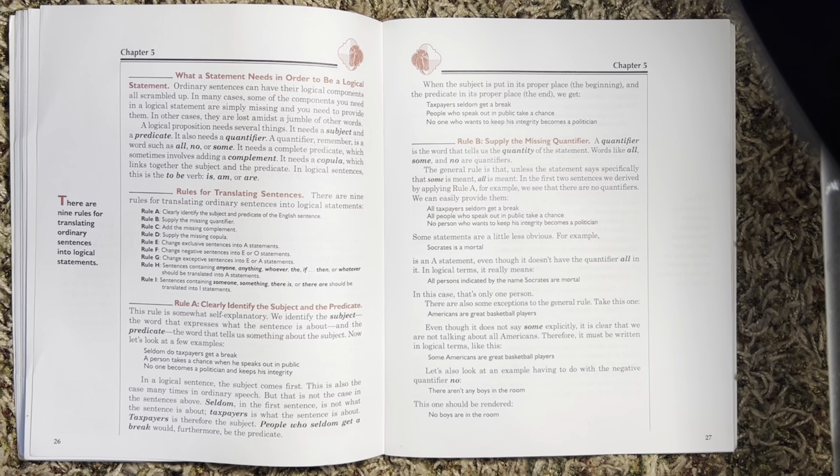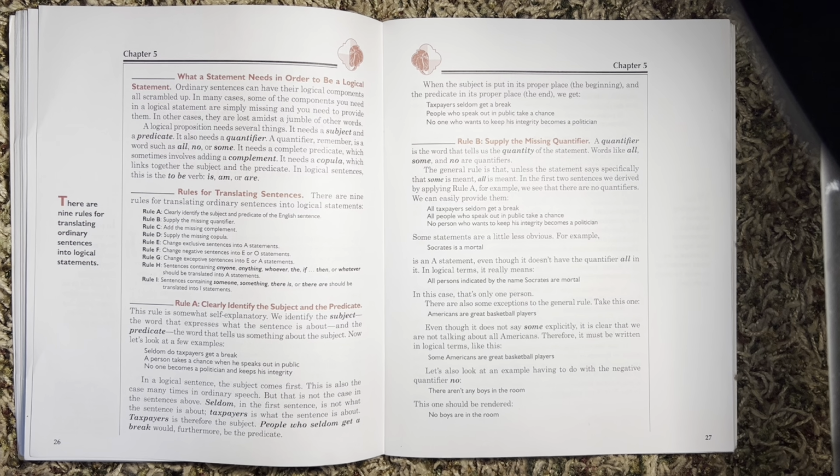Rule B. Supply the missing quantifier. A quantifier is a word that tells us a quantity of the statement. Words like all, some, and no are quantifiers. The general rule is that unless the statement says specifically that some is meant, all is meant. In the first 2 sentences we derived by applying Rule A, for example, we see that there are no quantifiers. We can easily provide them.